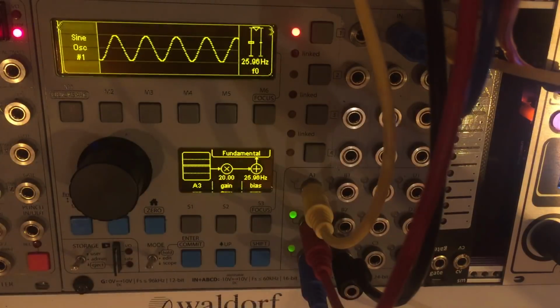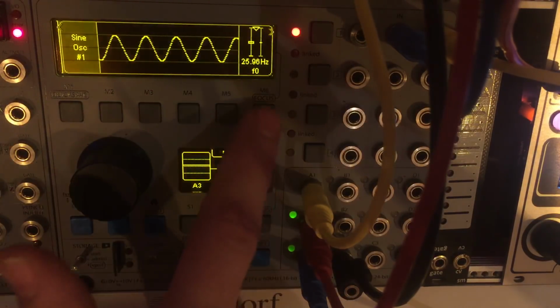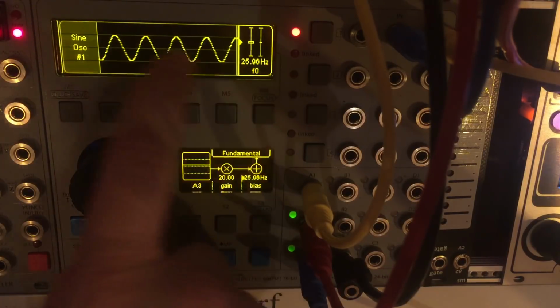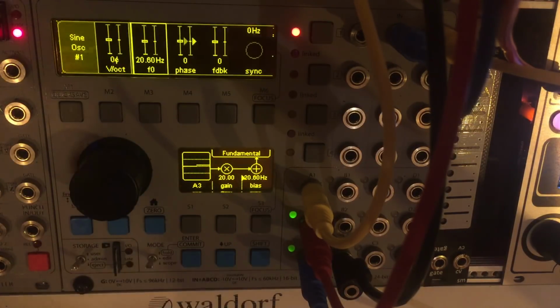So that's, I think, called contextual view. I'd have to double check with Brian. I'm just doing this off the top of my head. But yeah, this function is available for almost every unit.